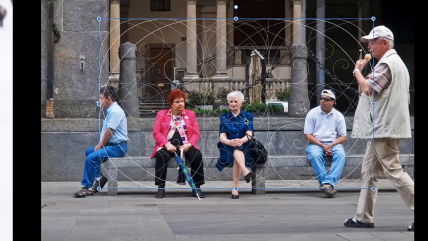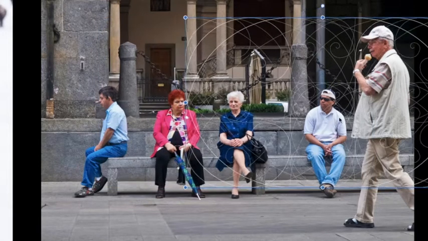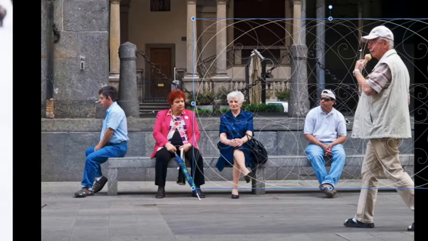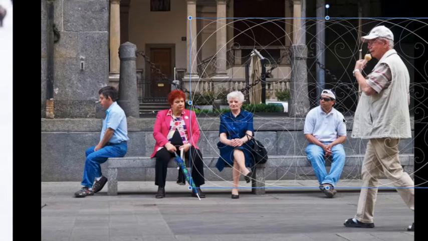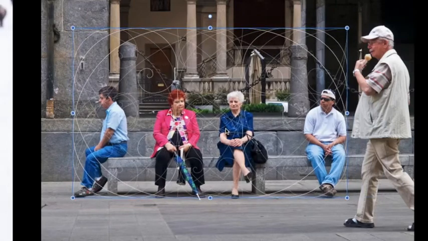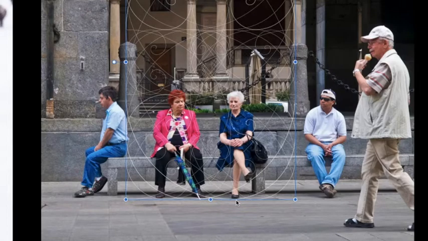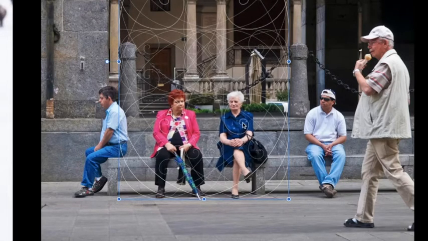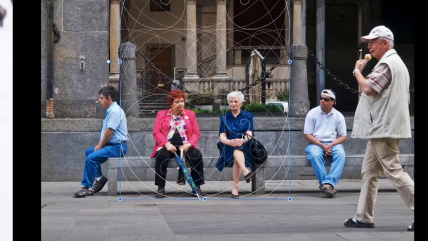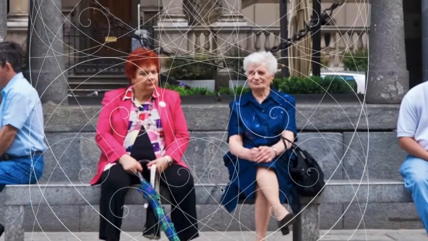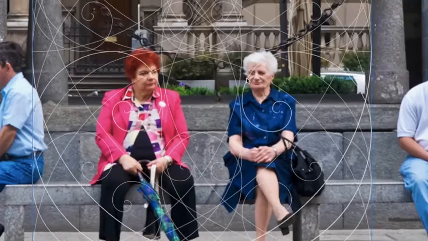And if she is centered, I'm going to put that spiral right on their chest there. To the ground.